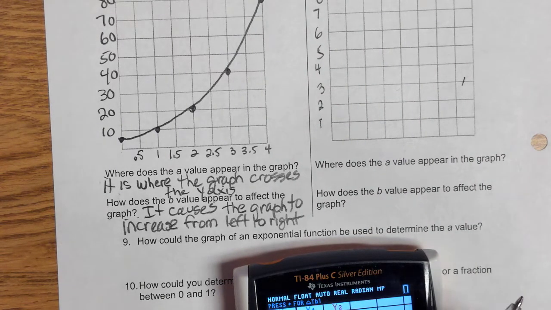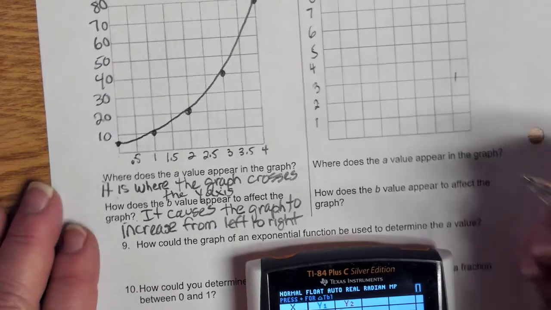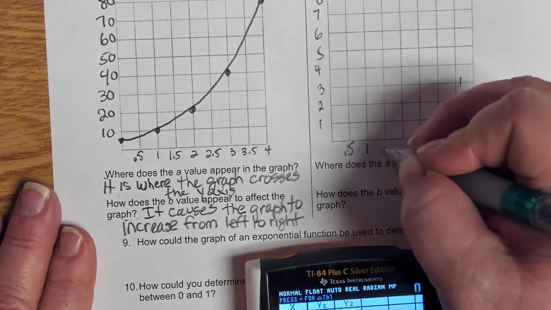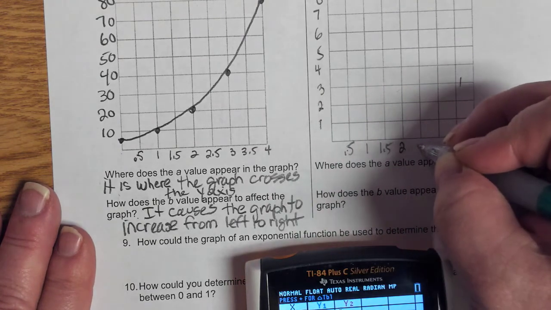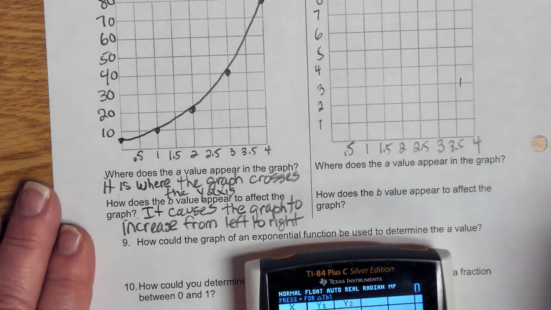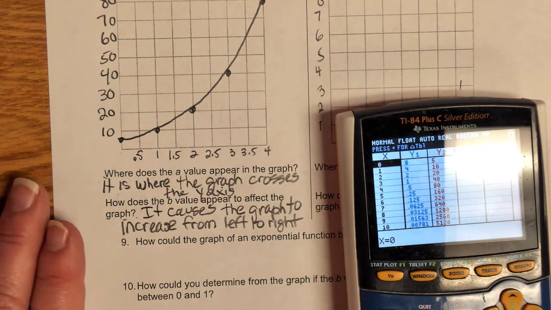It's not my red, it's my blue. I'm sorry. And I know that my x values are 0 to whatever. So I'm going to do 0.5, 1, 1.5, 2, 2.5, 3, 3.5, and 4. For me, it's the blue on my calculator.